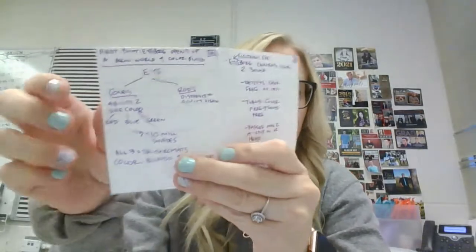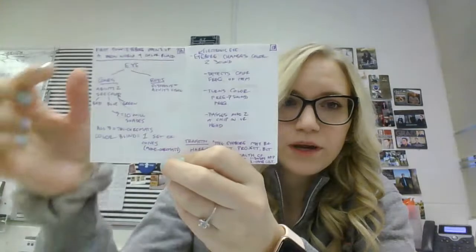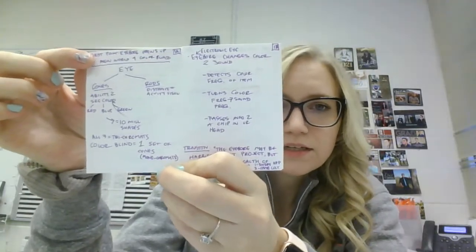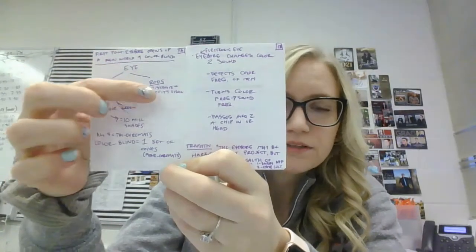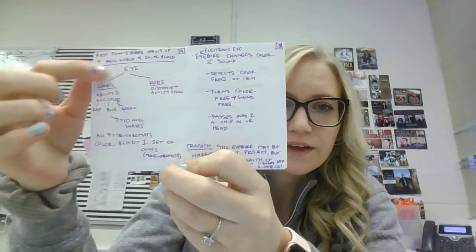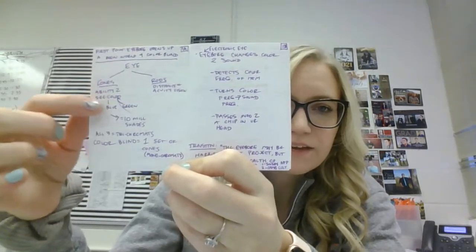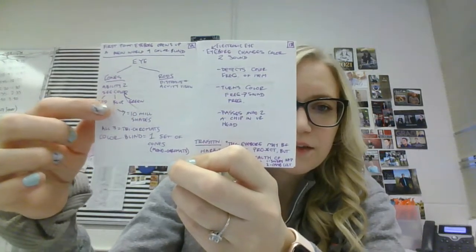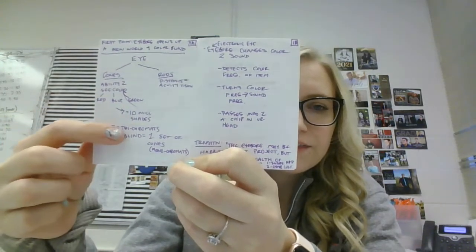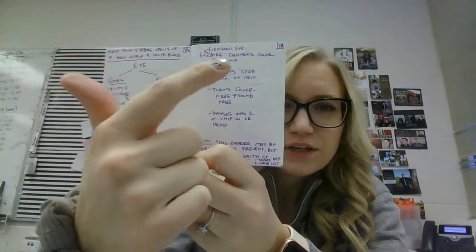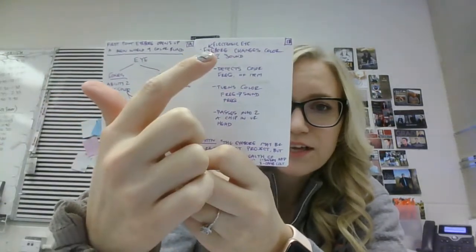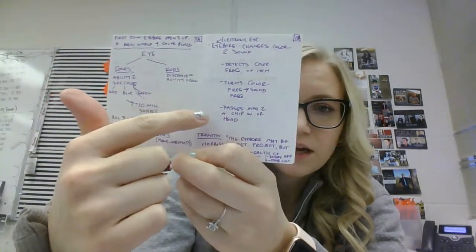This is my first point, so I have 1A and 1B. 1A, I put the title of the point, and then I have kind of 2 subpoints. I'll talk about rods because it's brief, and then I'll go to cones. And then I liked kind of making it visual because the information to me made sense in this manner. And then I have just bits of information. You see how it's not written out word for word. I just have bits of information that I need on my point.